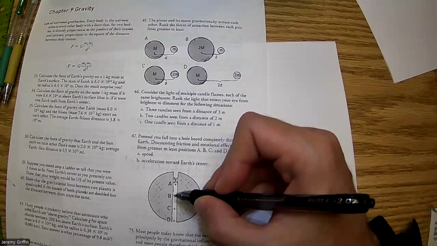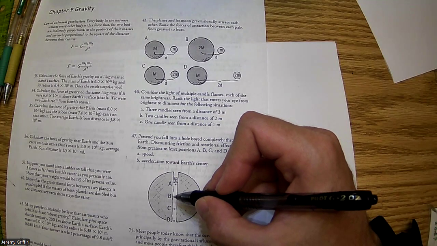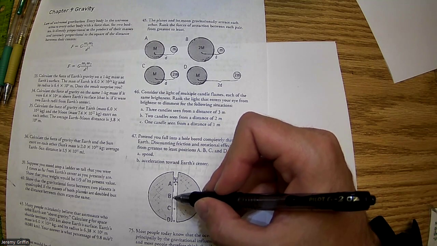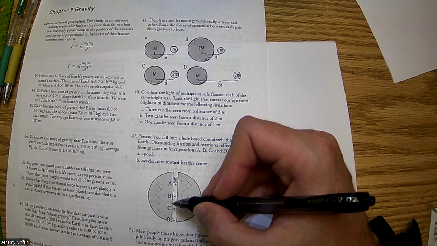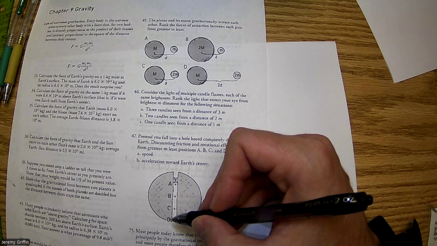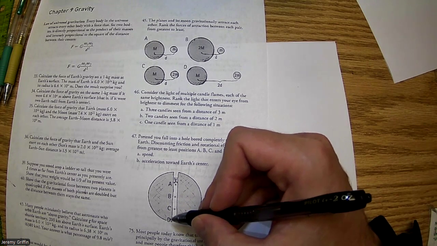Now that doesn't mean you're not moving. That just means you're no longer accelerating. But you are moving really fast, so you're going to whiz past that point. And after that, you slow down, slow down, slow down, and then when you reach the other surface on the other side, you go to exactly 0 meters per second.